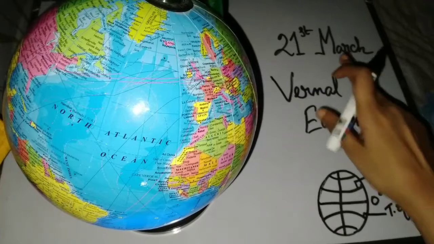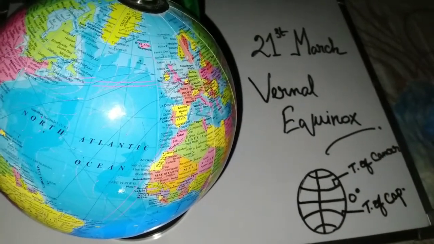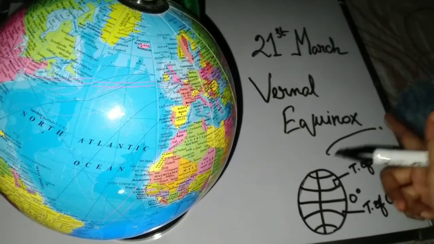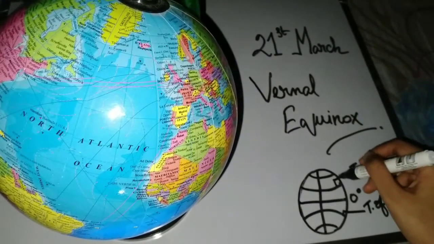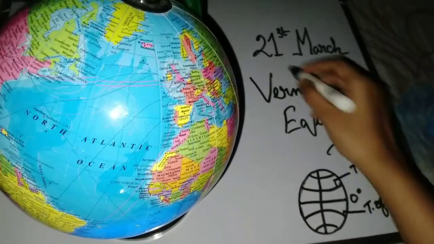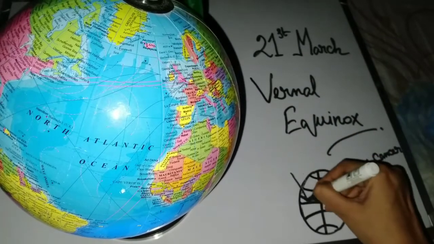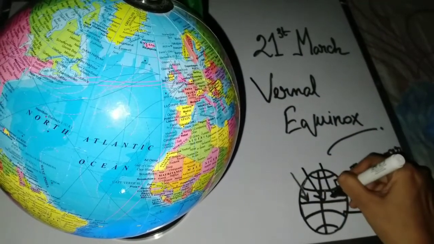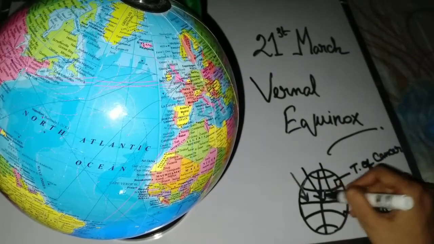The last one, 21st March, vernal equinox. In this position, as the earth further continues to revolve around the sun, again the sun appears to move northward. On 21st March, again the sun rays fall vertically over the equator. The sun rays drop over the equator again.